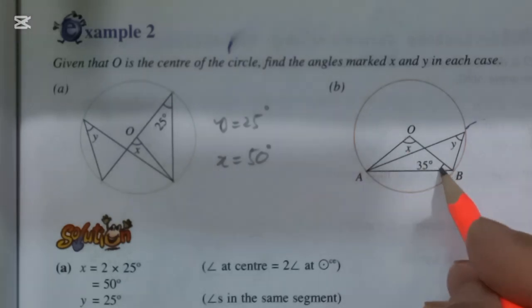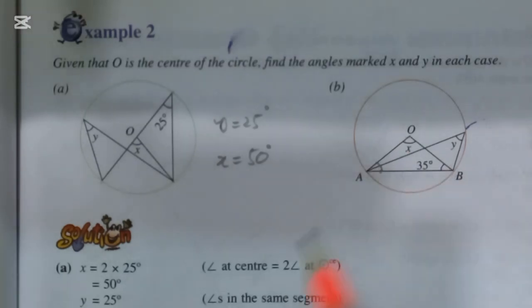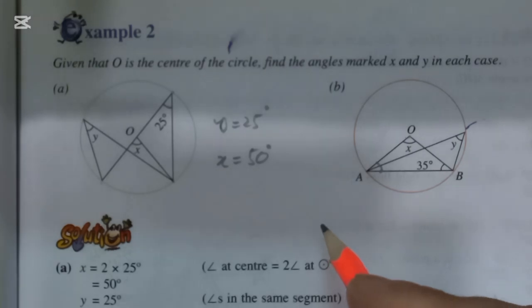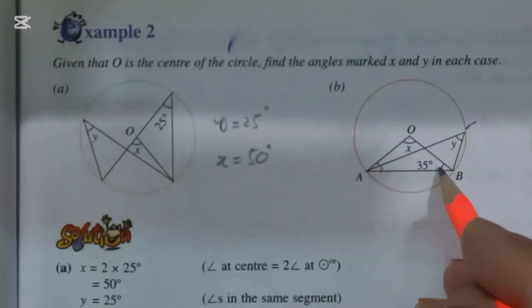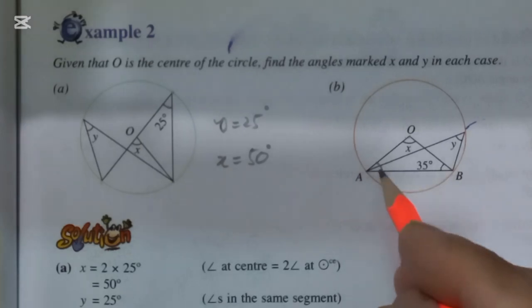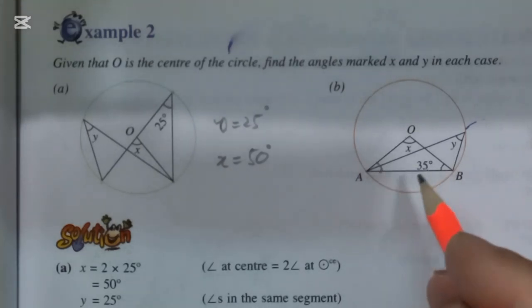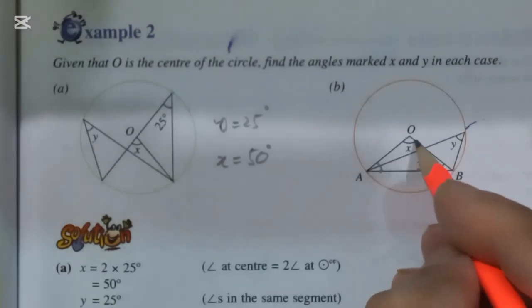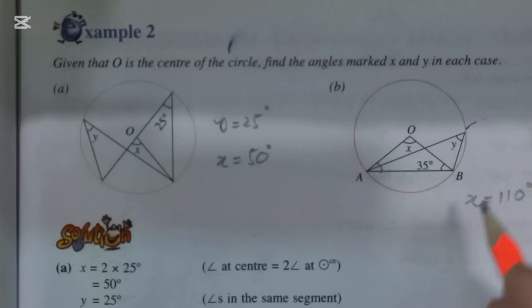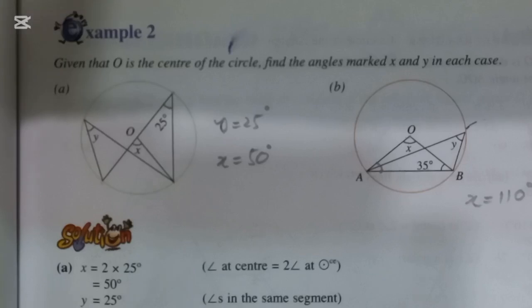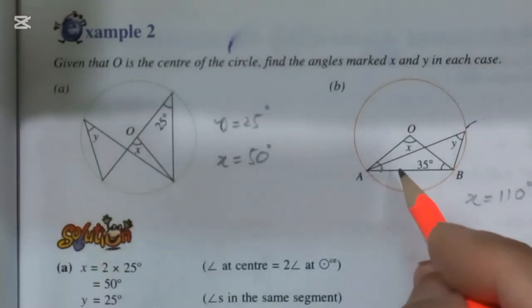So if this is 35, this angle will also be 35 because of the isosceles triangle. Their sides are equal and their base angles are equal. So if this is 35 and this is 35, it will be 70. So angle x will be equal to 110 degrees, because the sum of the angles of a triangle is 180 degrees.